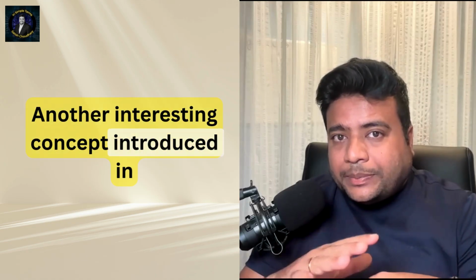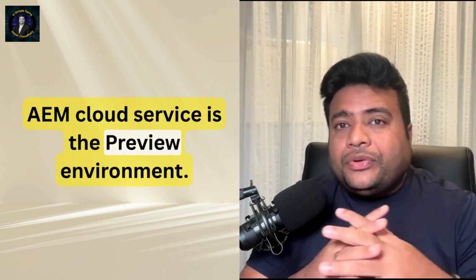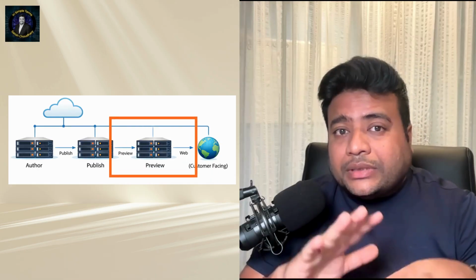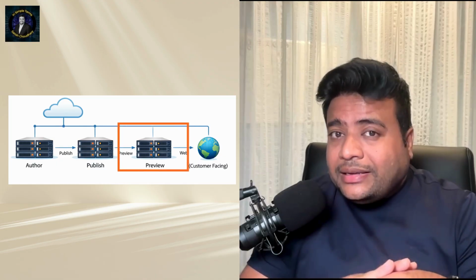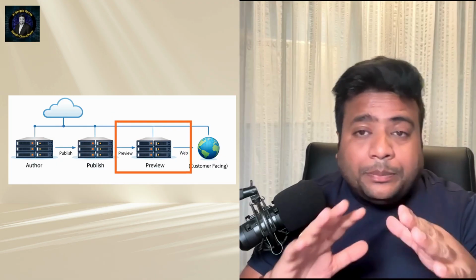Another interesting concept introduced in AEM Cloud Service is the preview environment. Traditionally, AEM environments included author and publish. In Cloud Service, Adobe added a preview tier. This allows teams to test content exactly as it will appear on the live site before publishing it publicly.